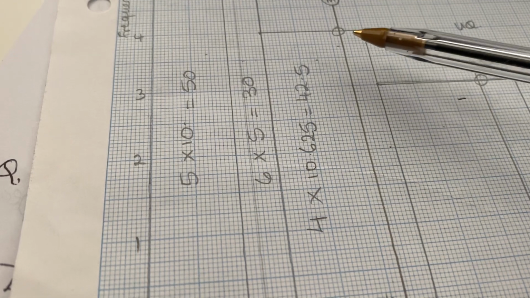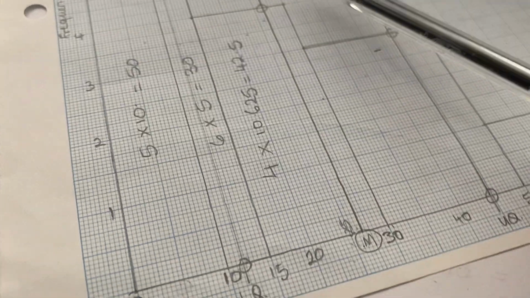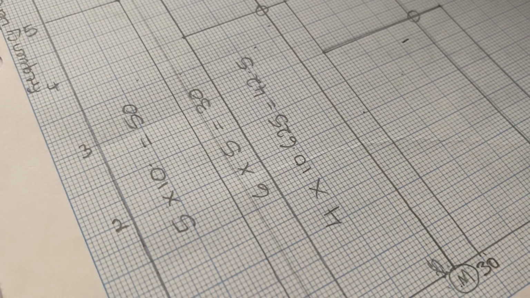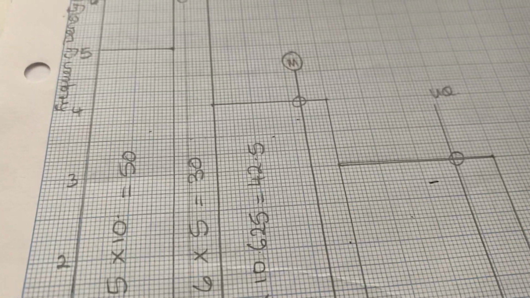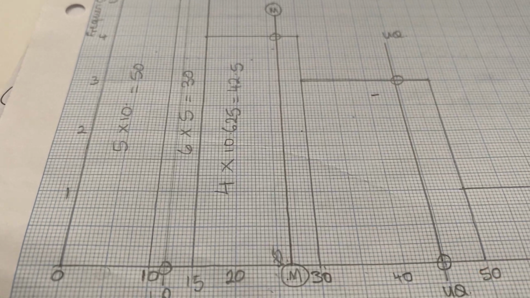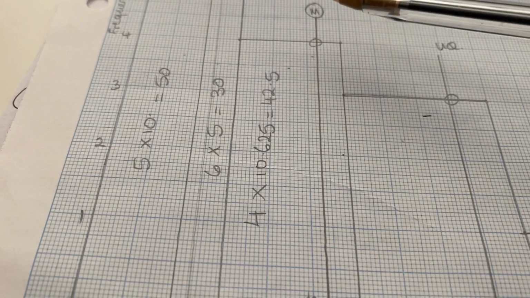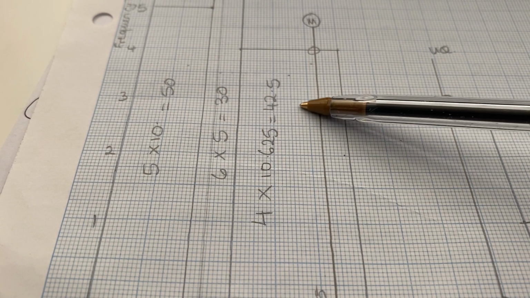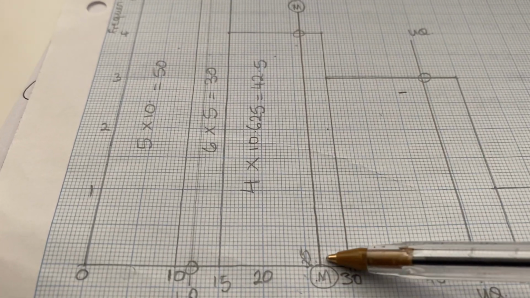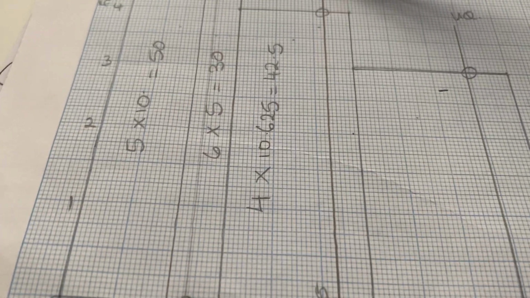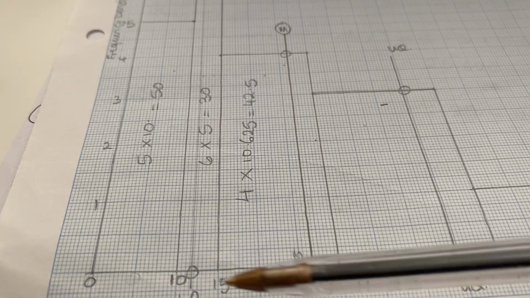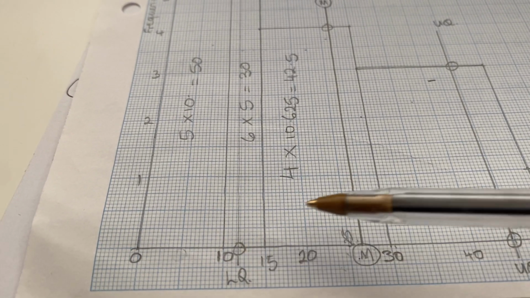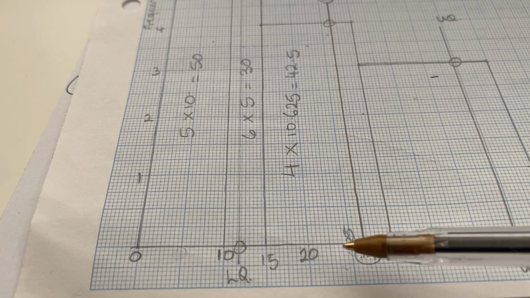So to get this position here, this median position, you need 10.625 to get to the 122.5 mark.